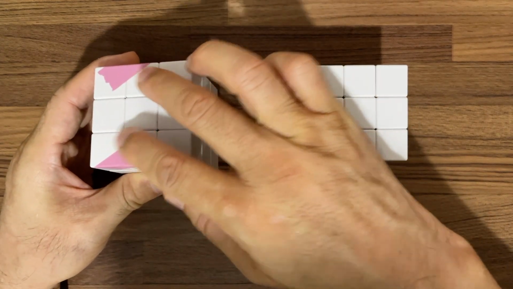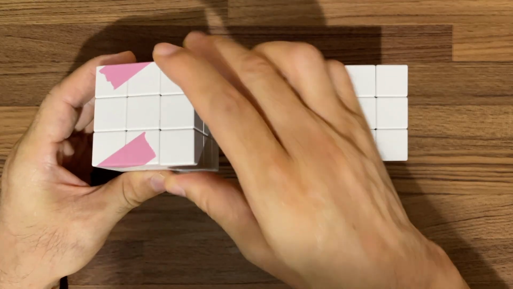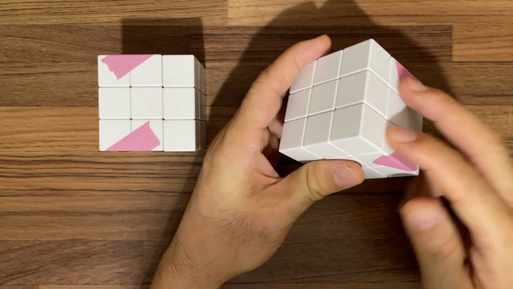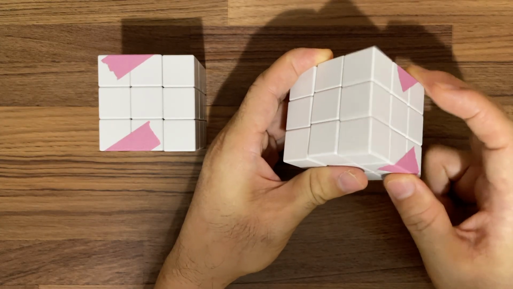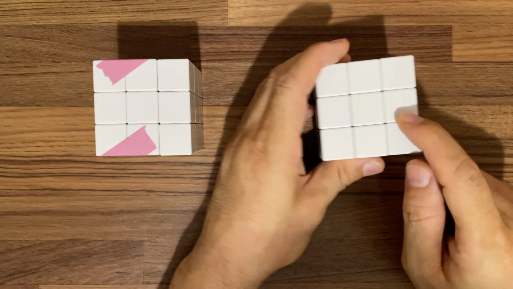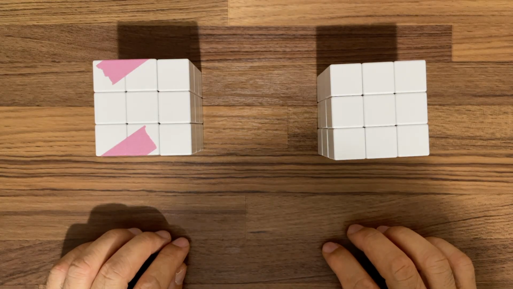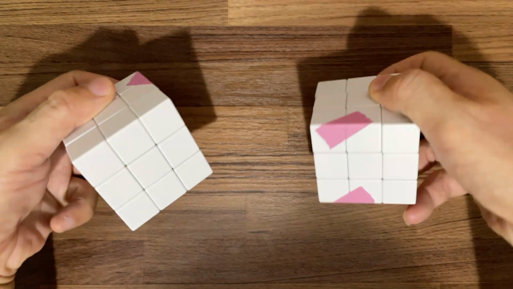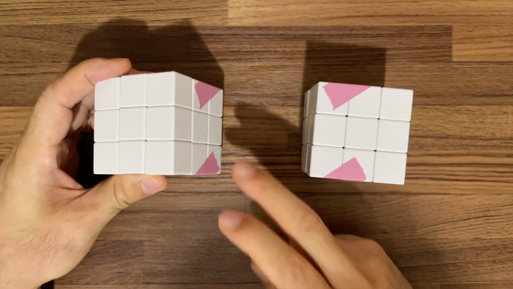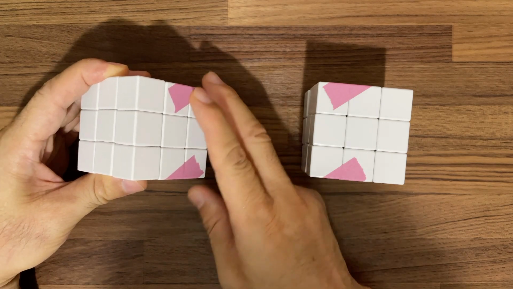This set of parallel bond pairs was originally on the U layer. After a move, it appears on the R layer. This is before. This is after. Or this set of parallel bond pairs was originally on the R layer.